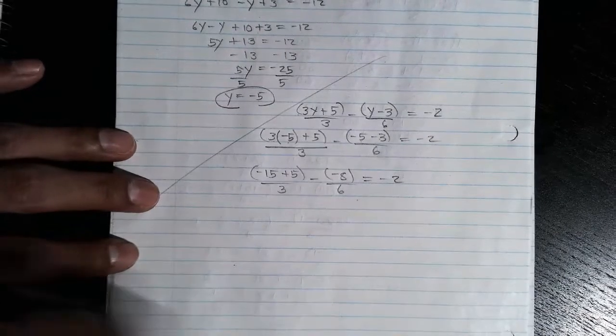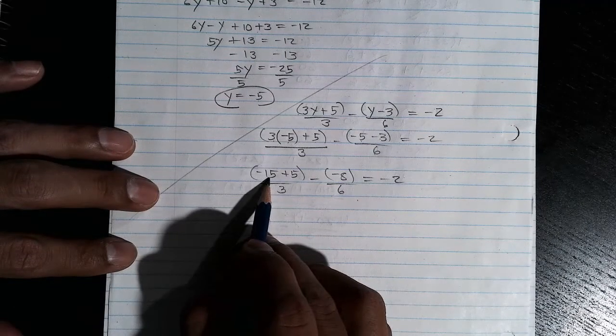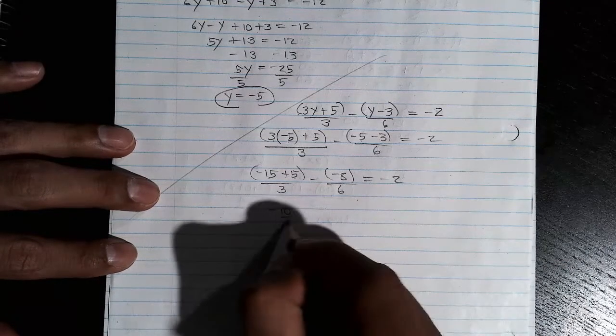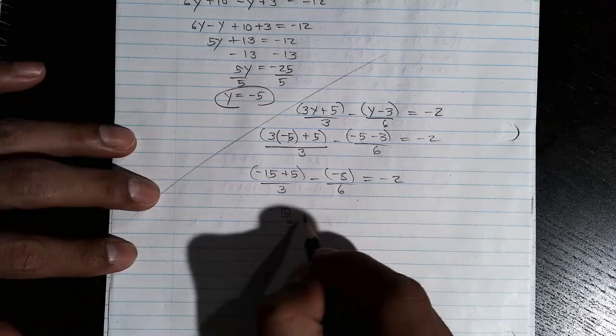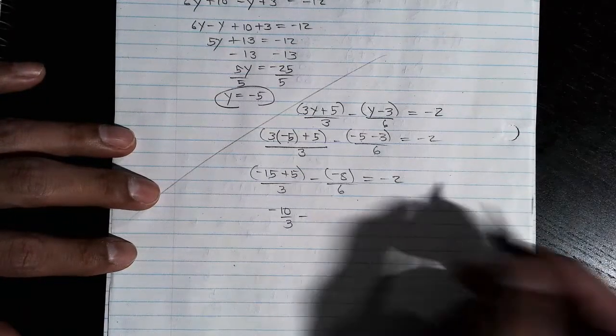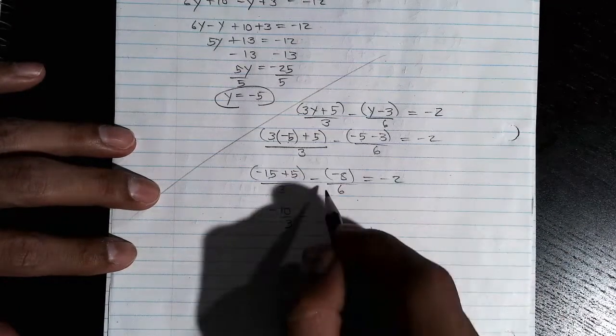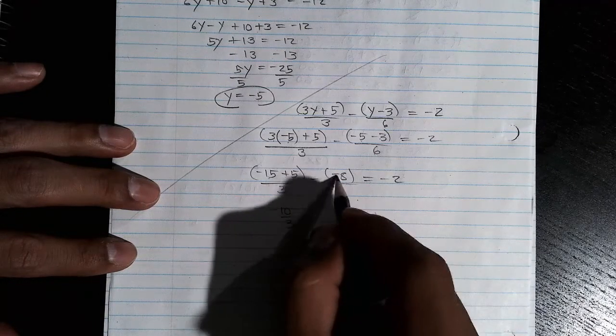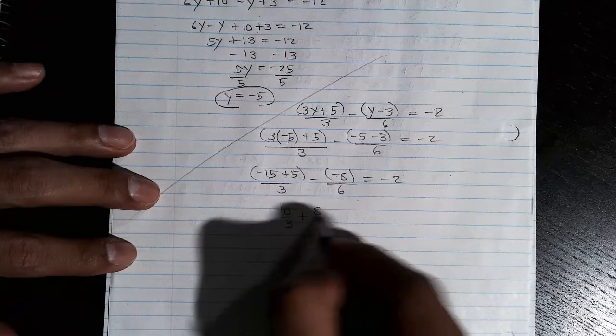Okay. Negative 15 plus 5 is negative 10 over 3, minus, well, we have to leave this as negative 8 over 6. Or actually, we can make this into an addition, because a minus a negative will be plus 8 over 6.